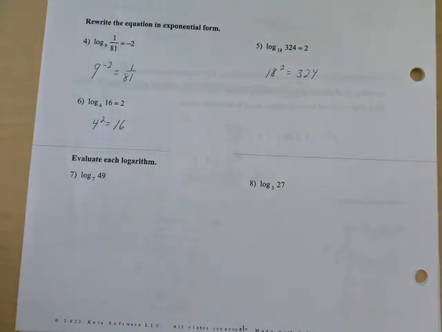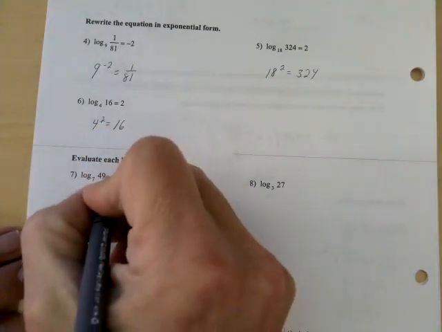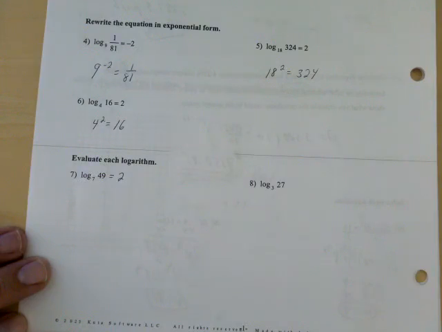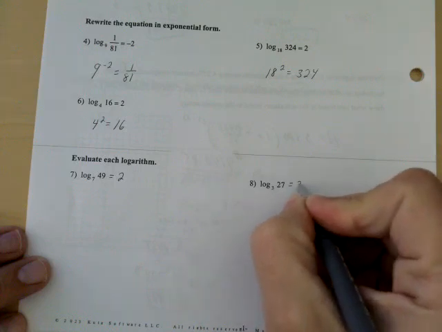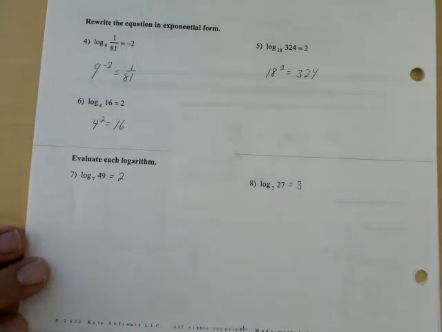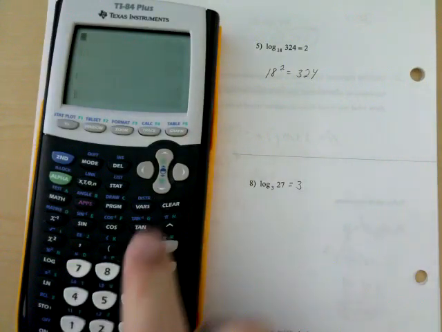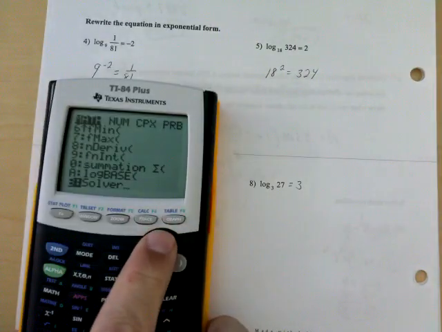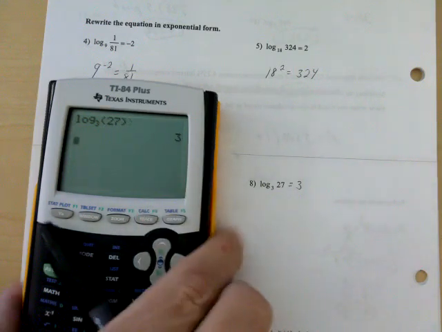Okay, here we're just evaluating. Again, you can use your calculator. Here I know, I'm not going to use a calculator for this one. I know 7 squared is 49. Okay, I also know that 3 cubed is 27. But again, just a reminder, you can hit the math key, scroll up to log base, and then put your little 3, put your 27, and it's going to tell you 3. Okay?